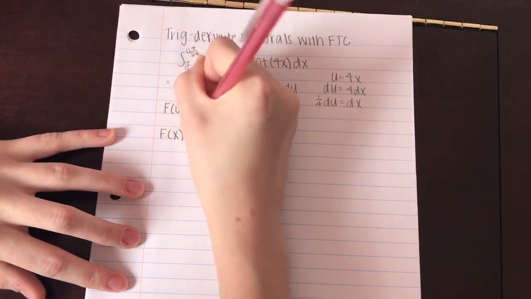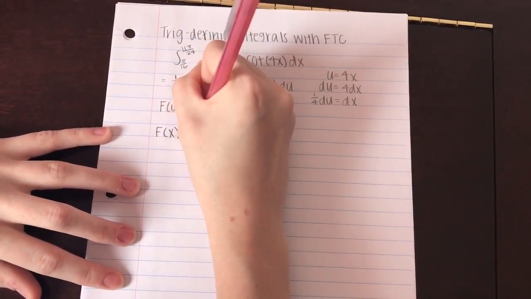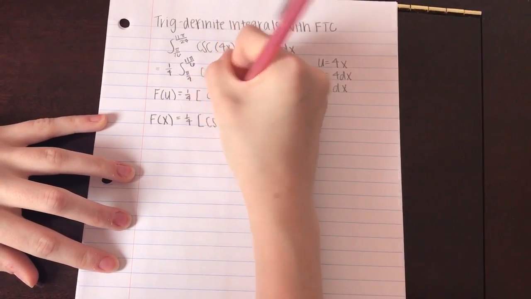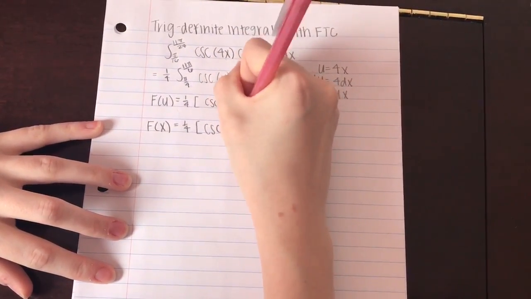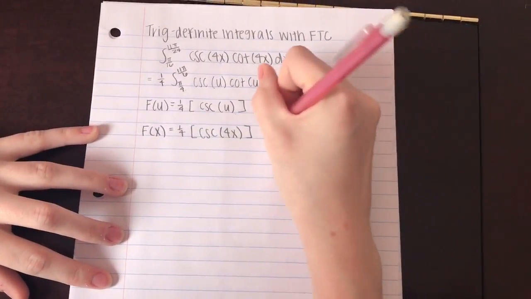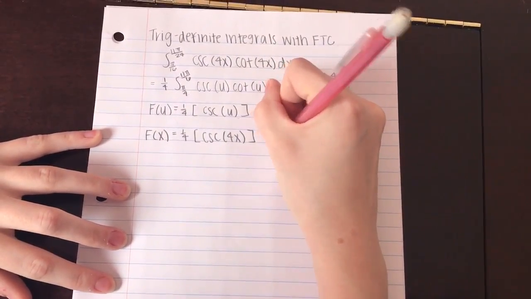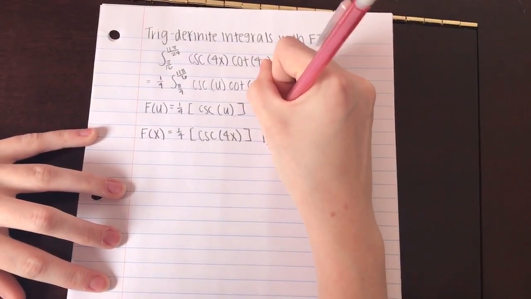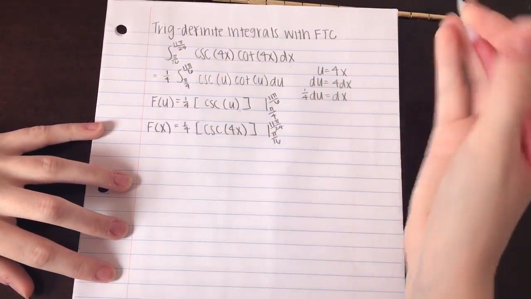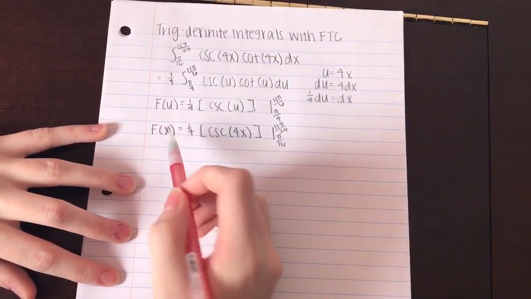x equals 1/4 bracket cosecant 4x with the bar from pi over 16 and 11 pi over 24. The reason why our numbers changed is because we are using x now.